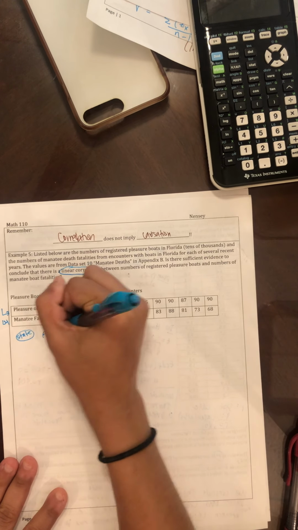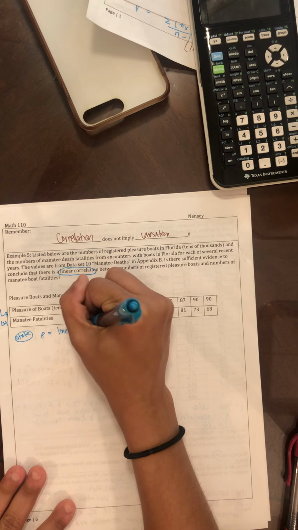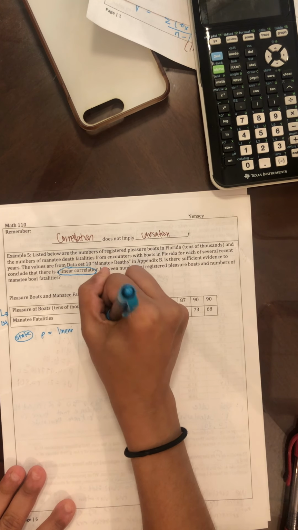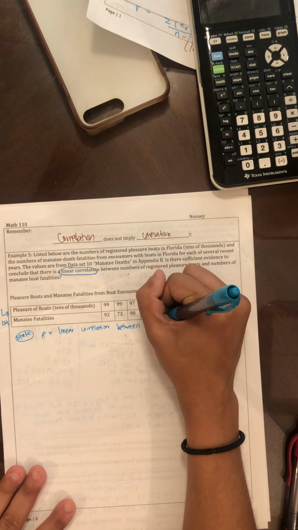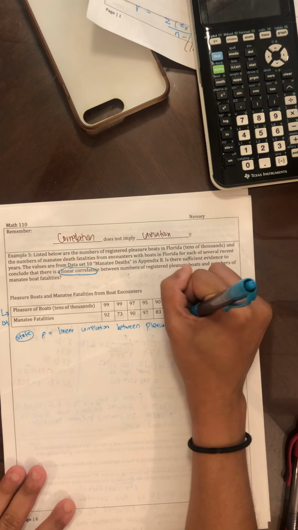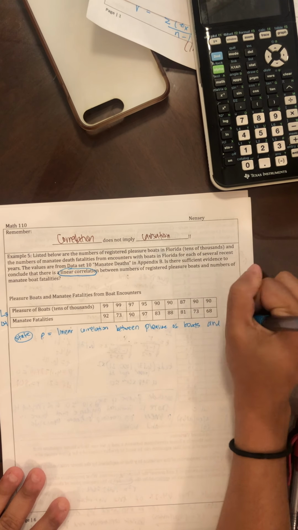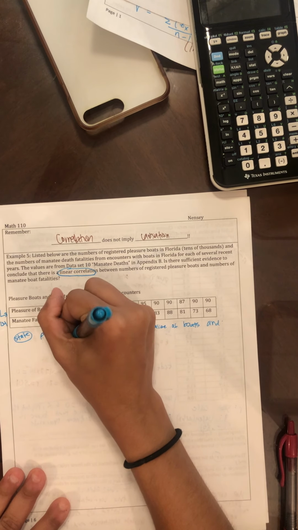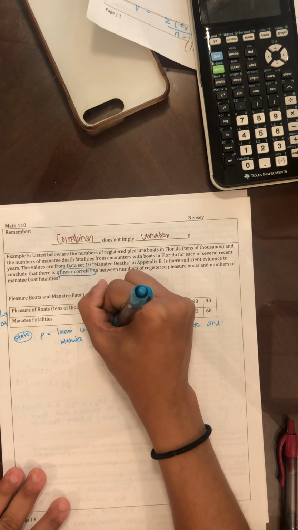So we're going to let rho equal a linear correlation between the number of pleasure boats, if you remember like the first chapter we did this, and manatee fatalities. We're doing the math finally from it.